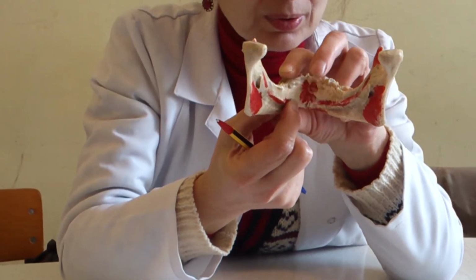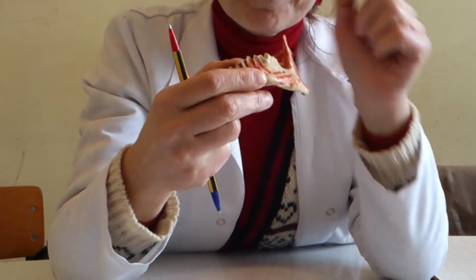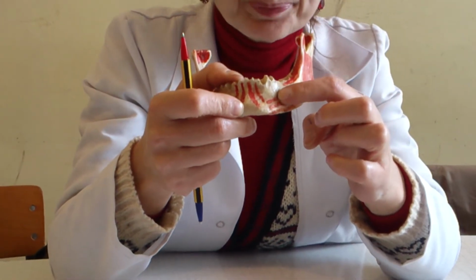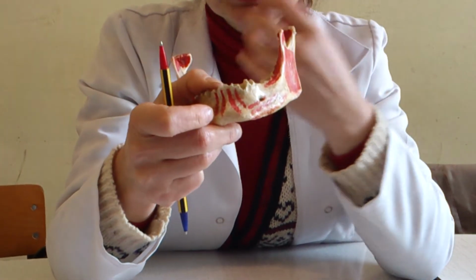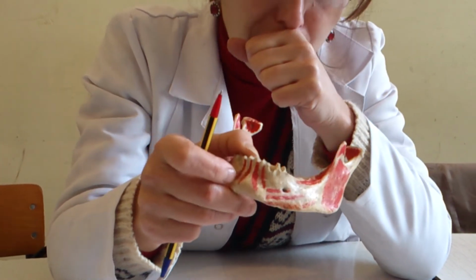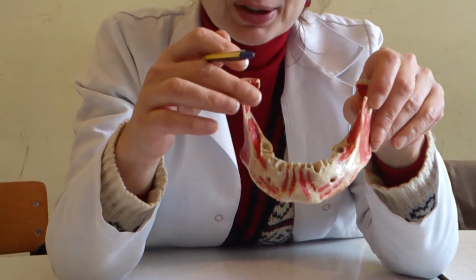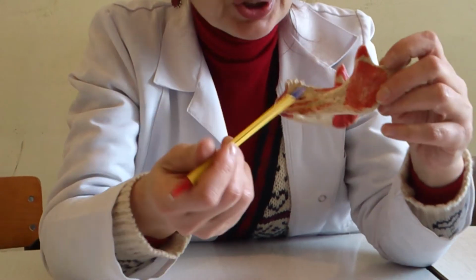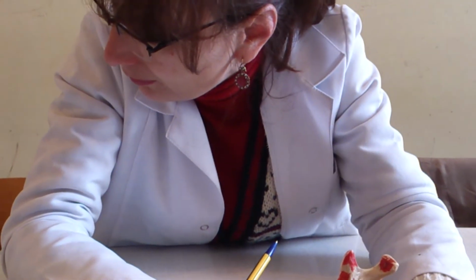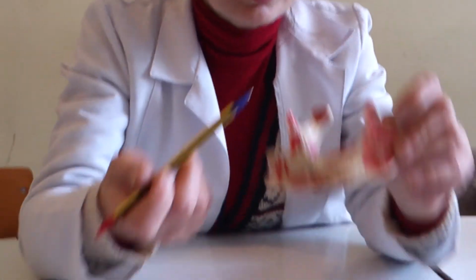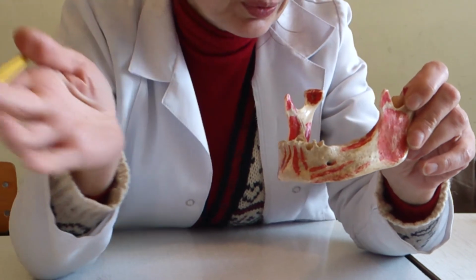That canal finishes at the mental foramen, on the external side of the mandible in the chin region. This canal transmits blood vessels and nerves, which give branches inside the bone for blood supply and innervation of the teeth of the lower jaw.